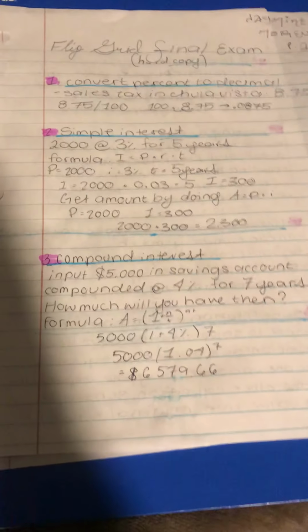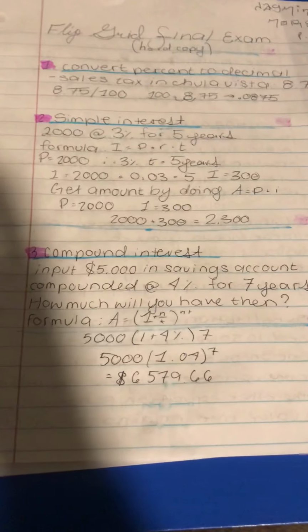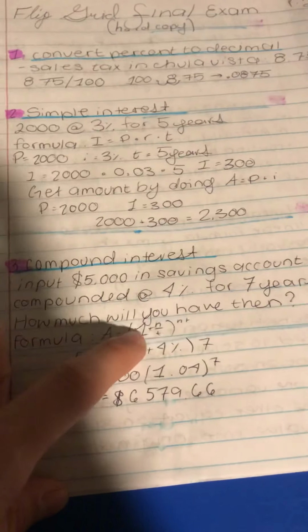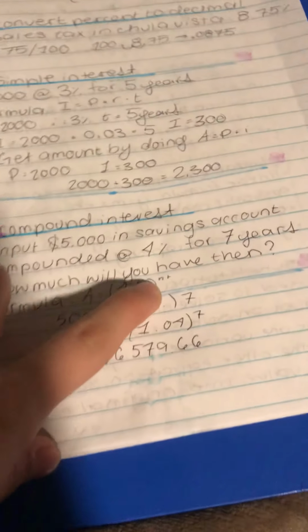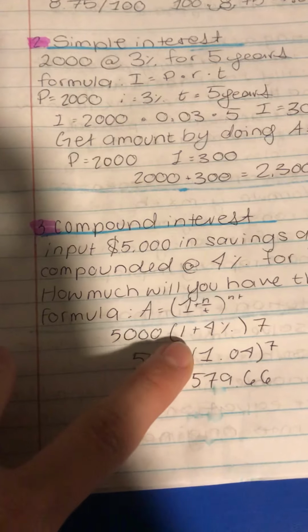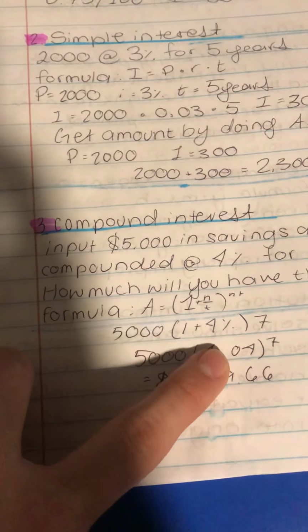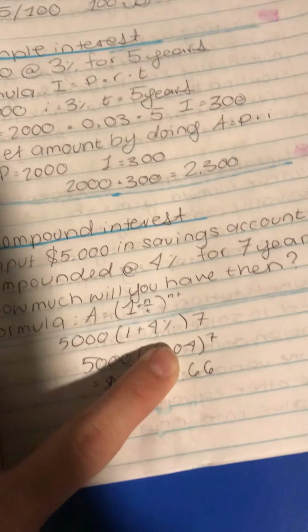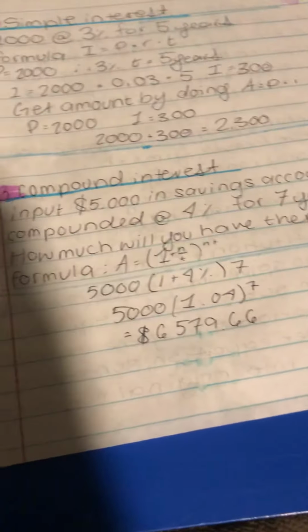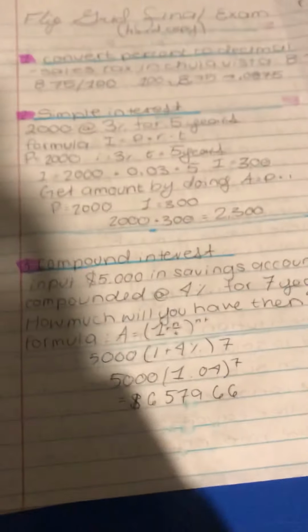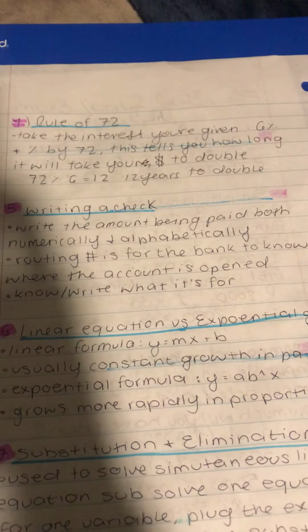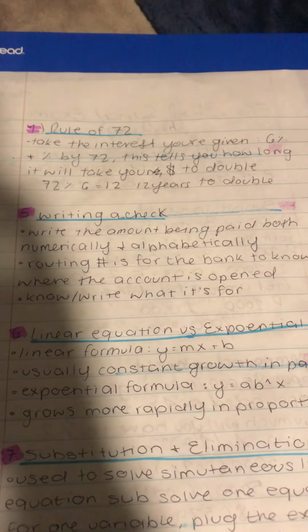And now we have compound interest. So you put $5,000 in your savings account, compounded at 4% for 7 years. How much will you have then? You take your formula, which is A equals P times (1 plus r over n) to the nt. You get your 5,000, your 1, and then you have to convert your percent to a decimal. So that leaves you with 5,000 times 1.04 to the 7th, so then you have 6,579.